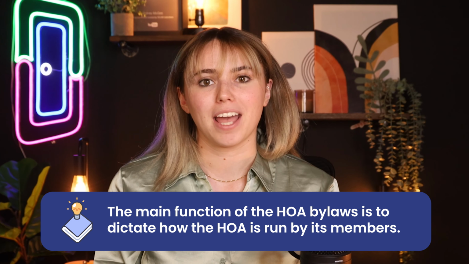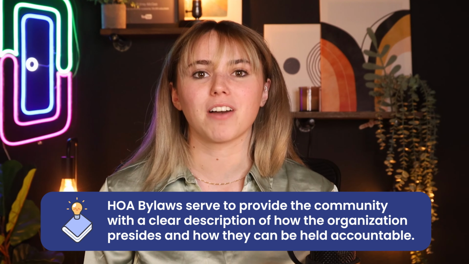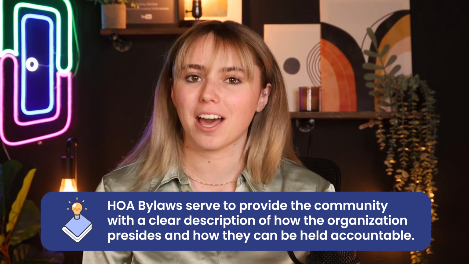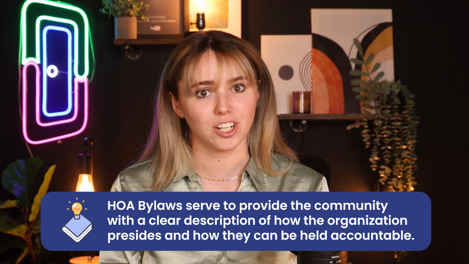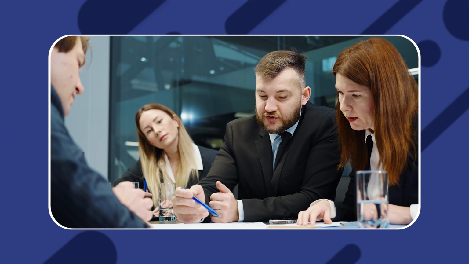The main function of the HOA Bylaws is to dictate how the HOA is run by its members. They also serve to describe the structure that the HOA will have in the community. They basically serve to provide the community with a clear description of how the organization presides over them and how they can be held accountable in those positions. These bylaws are very important because they offer a clear description of how the operations of the HOA board members affect the community as a whole.